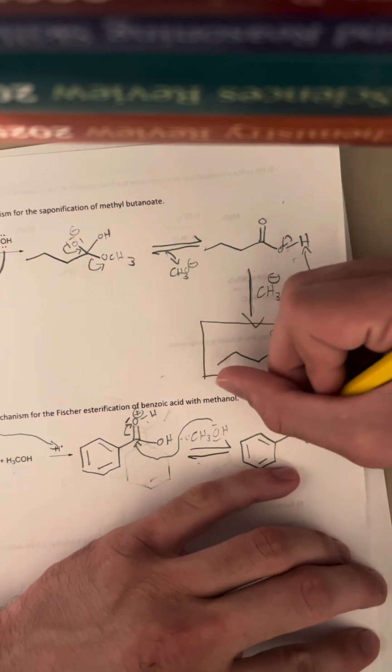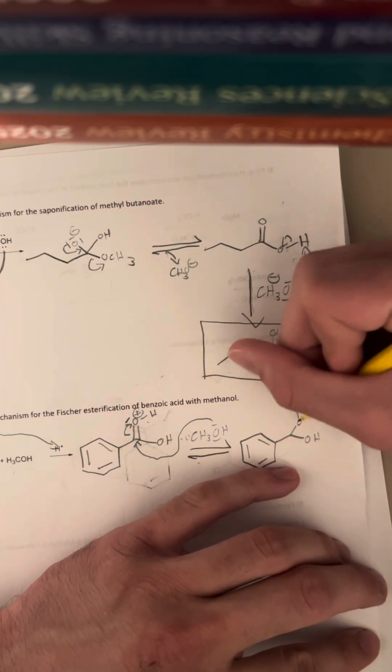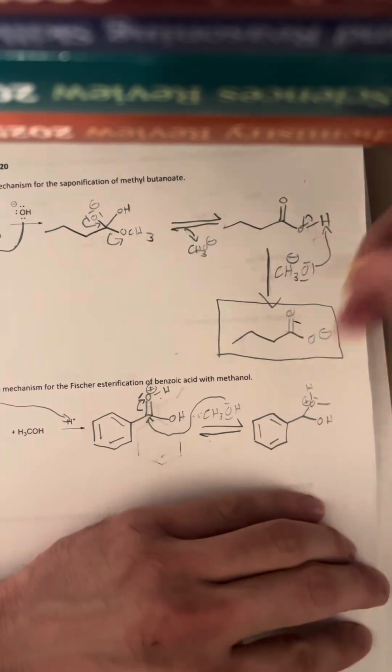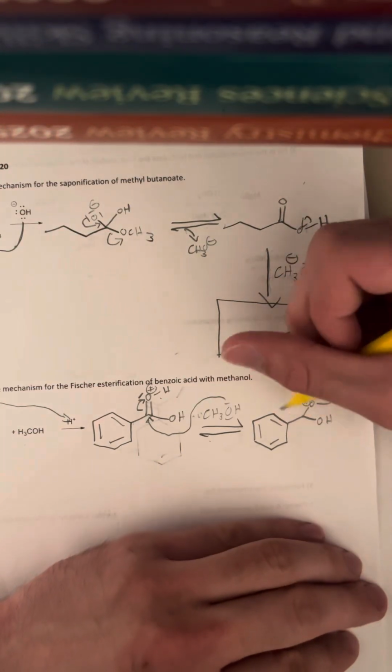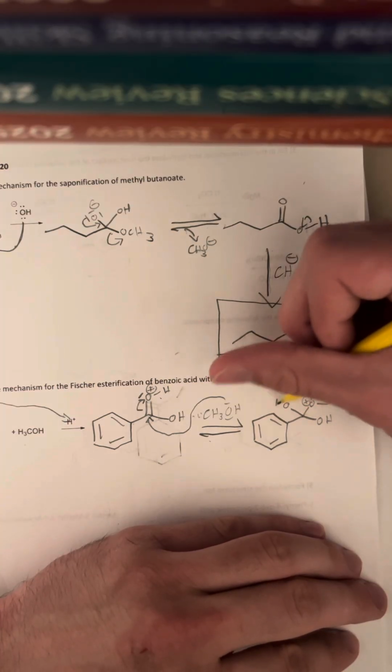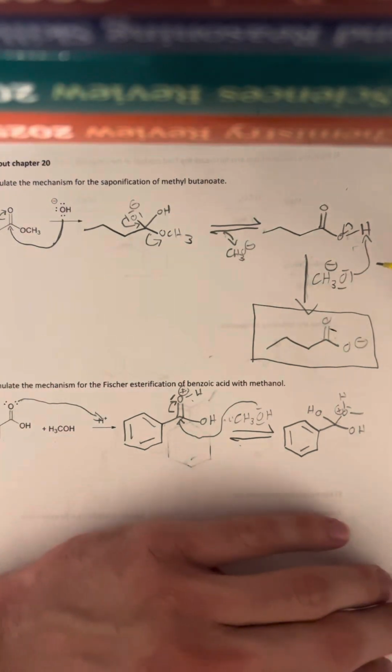OH, OH, lone pair, plus. I'm just going to draw a methyl group there for the CH3. And we also made an OH here. So we have two OHs. Okay?